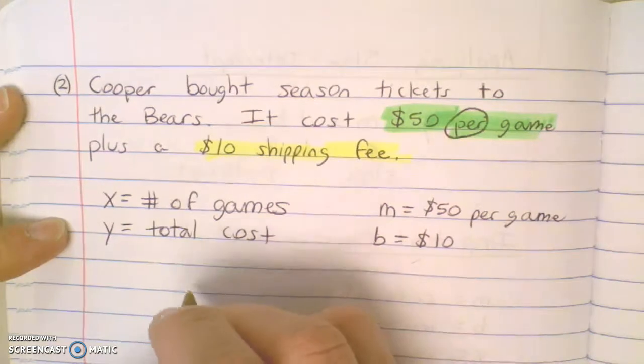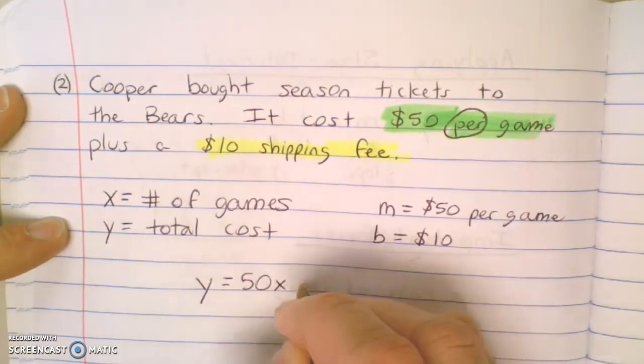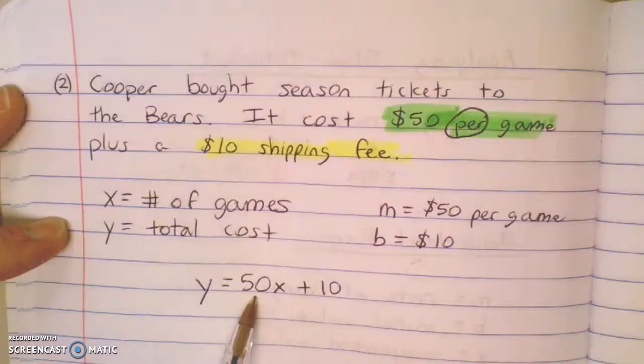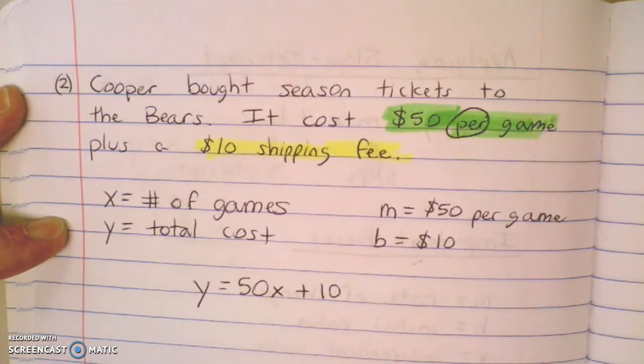So the equation I can write for this is y equals 50x plus 10. Because I'm doing $50 times the number of games plus the $10 I have to pay to ship the tickets.